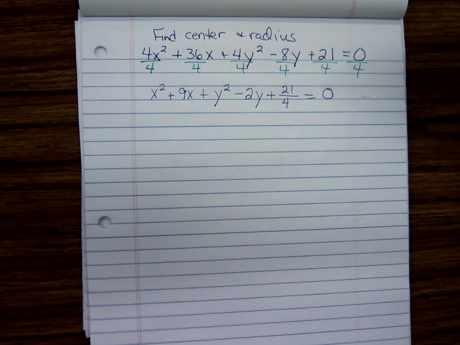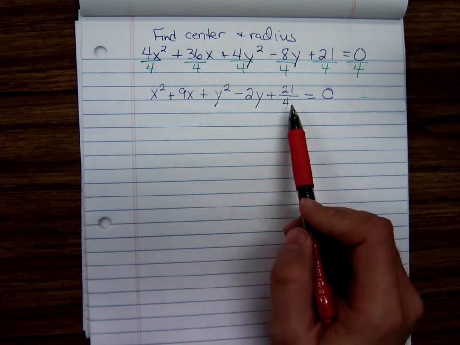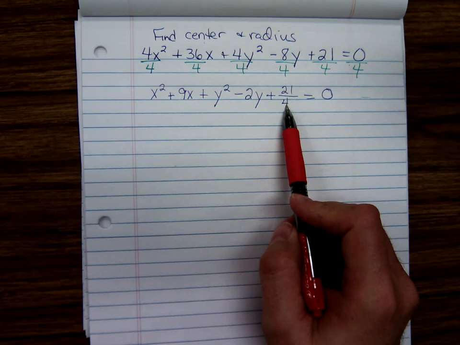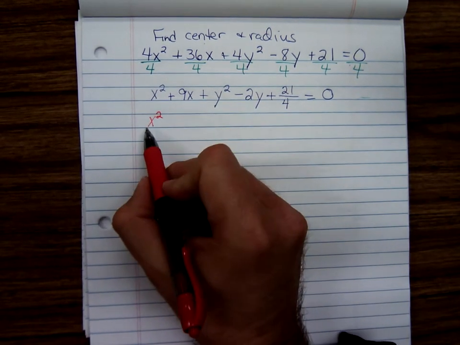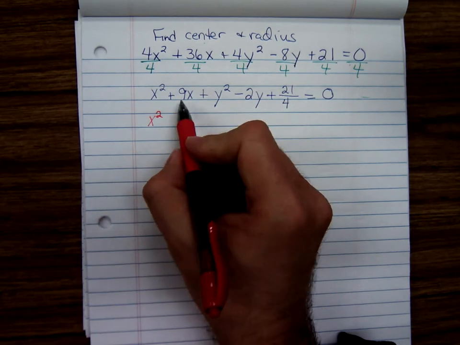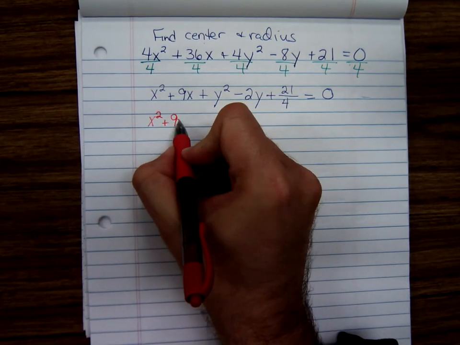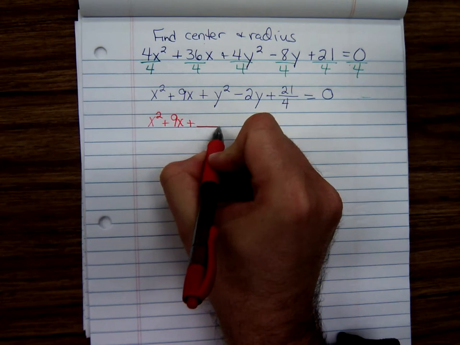Now we're going to group. Now there's some fractions there, but it's pretty similar to what we've already done, isn't it? Okay, don't let the fact that there's a fraction there worry you too much. I'll tell you when to get worried. Group the x's together. So we say x squared plus 9x, and I'll put a plus red blank.